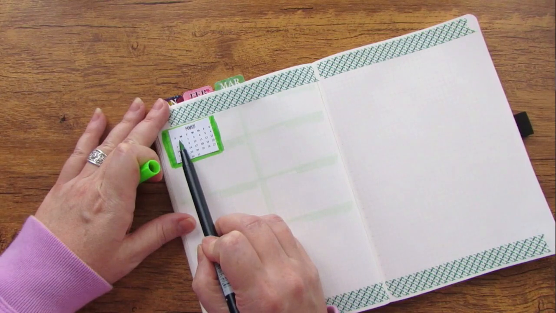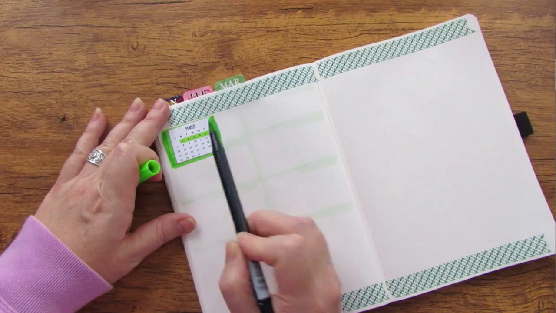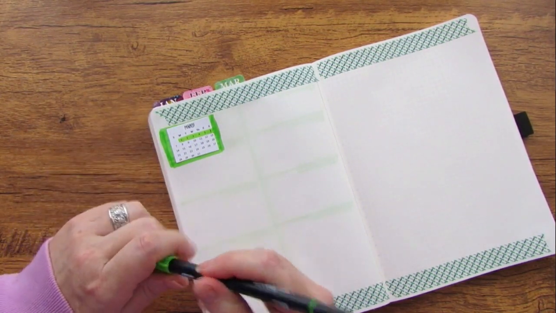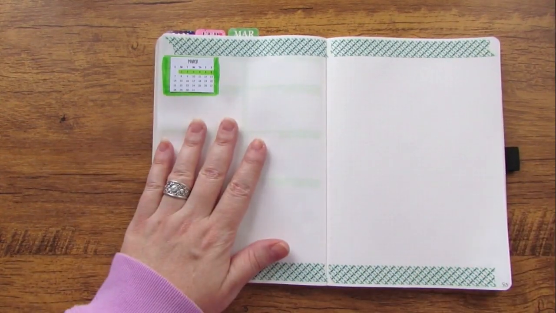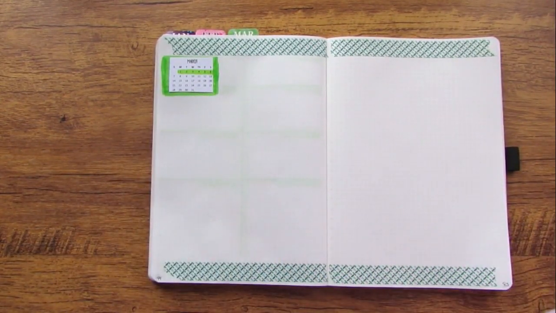All right, so I like to highlight on the mini calendar what week we're in. So this will be my general to-do section. So I'll just pull out a sticker. I do use some stickers in this planner, but very minimally.